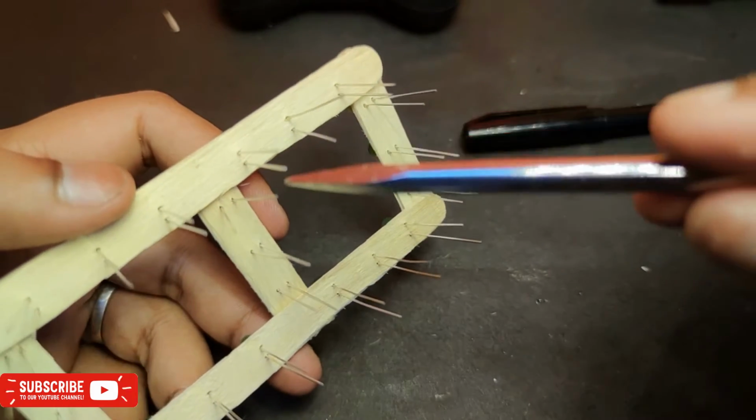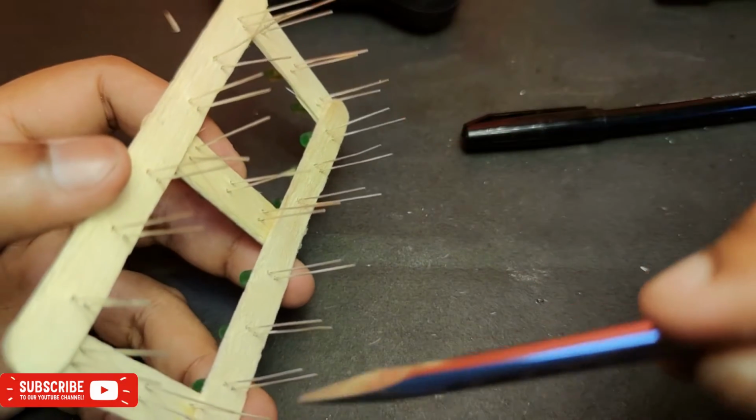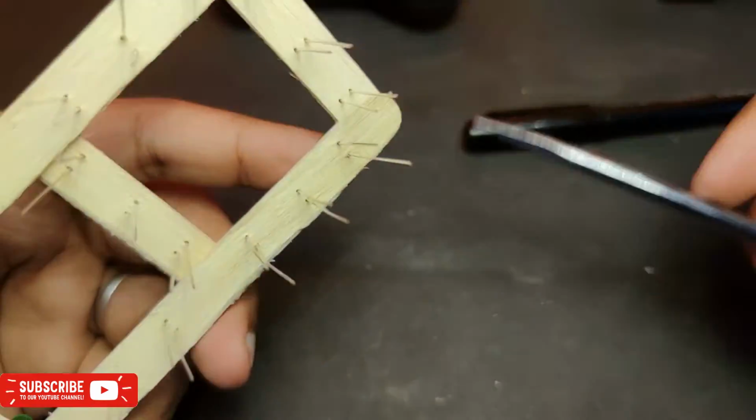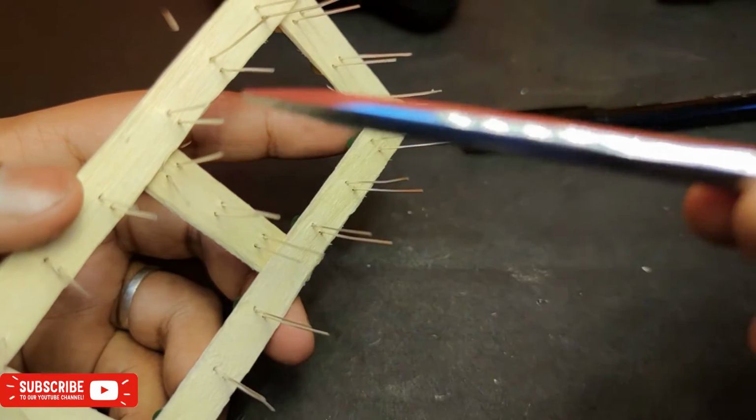And here you can see I have put all the negative terminals in a common position, so it is a common negative display. So I will be connecting all the negative terminals together.